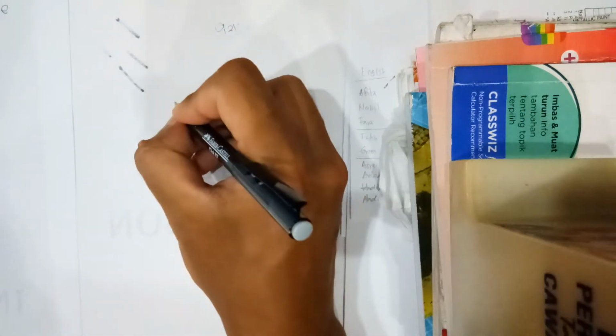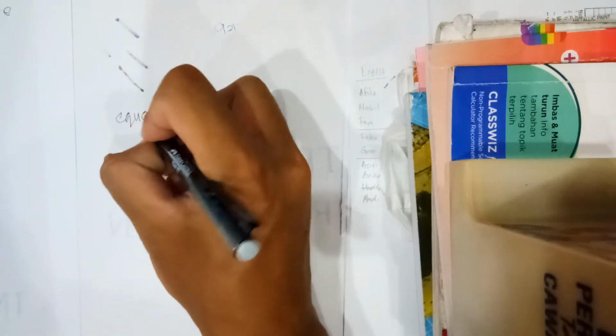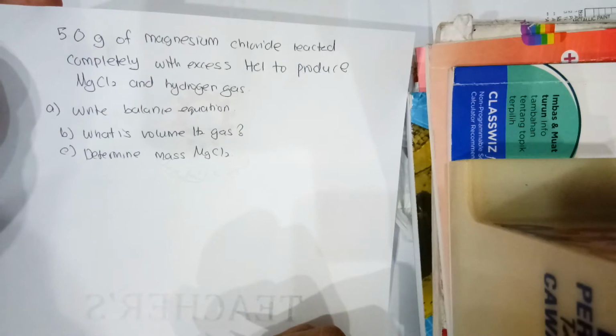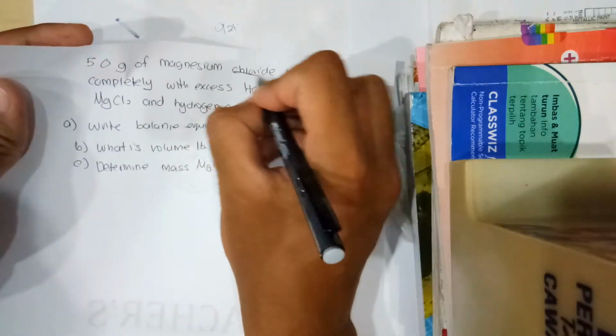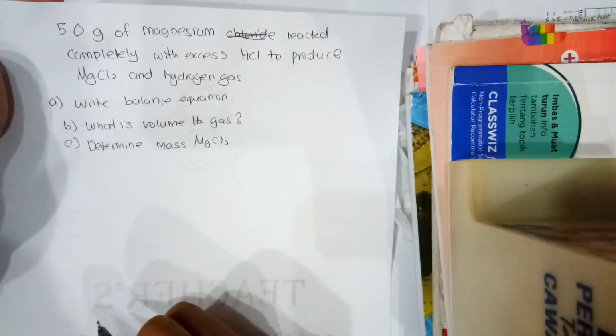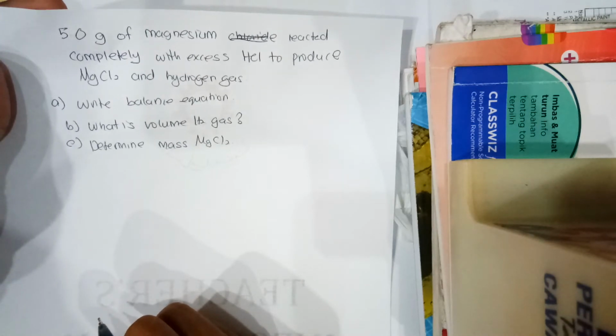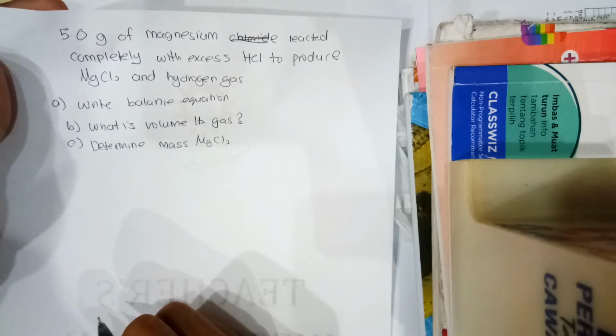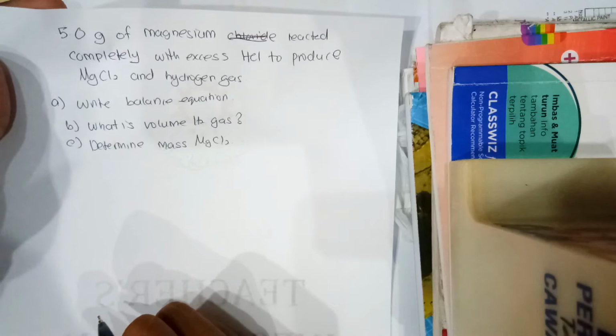Okay, the first step is to write down your equation. From the reaction just now they say that you have magnesium chloride, not magnesium chloride here, it should be magnesium. 5 gram of magnesium reacted completely with excess hydrochloric acid. So from this question the information that you get is magnesium reacts with HCl.